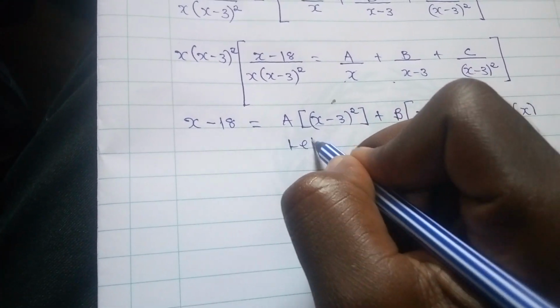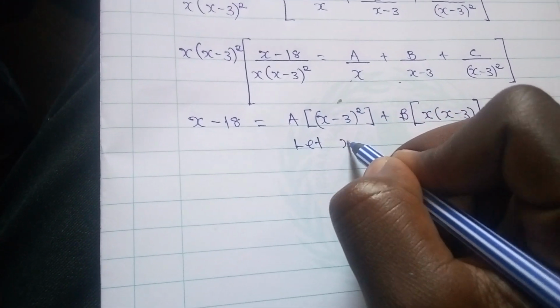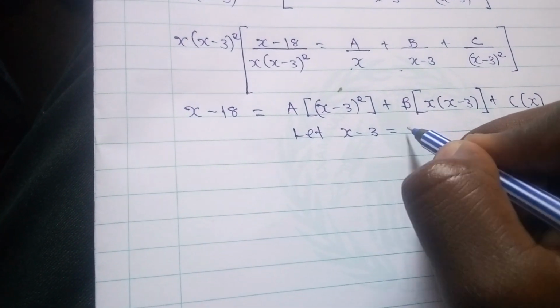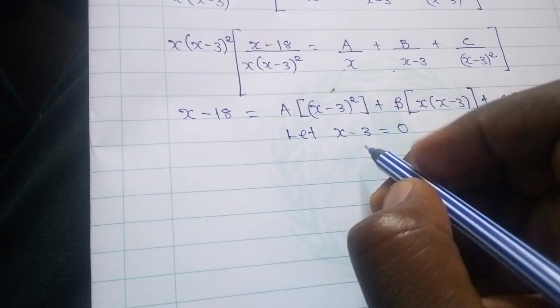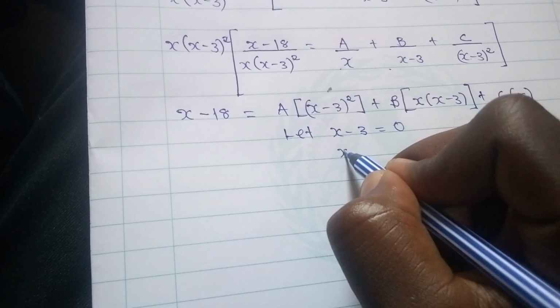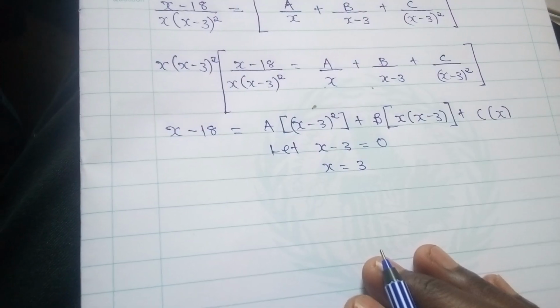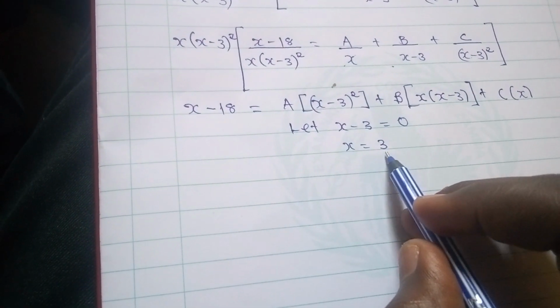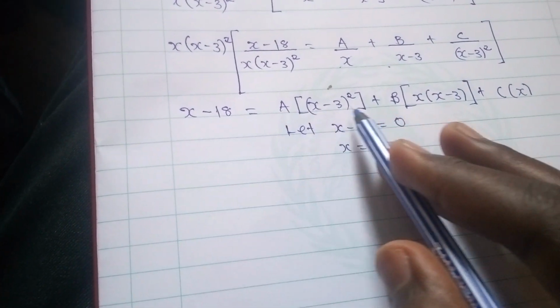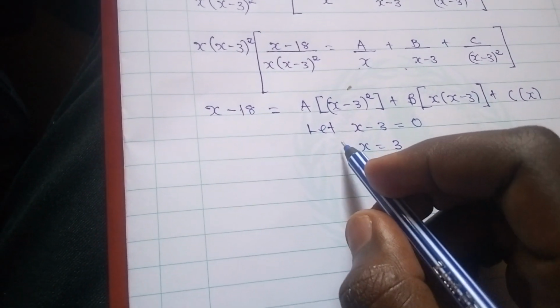So from there we are going to let x minus 3 equal 0, so x is equal to positive 3. What you are going to do is take this 3 that you have calculated and replace it everywhere where there is x.